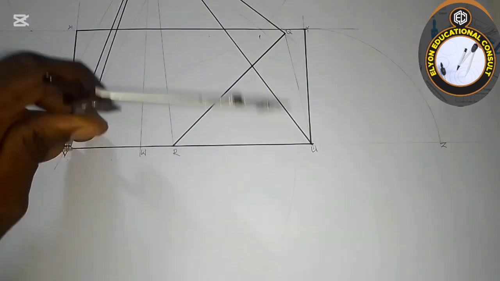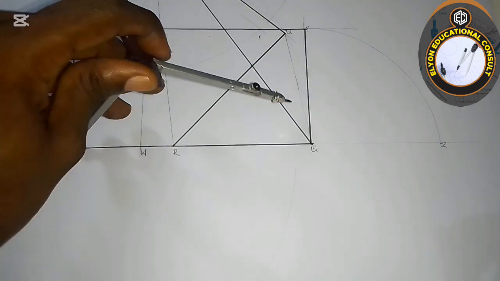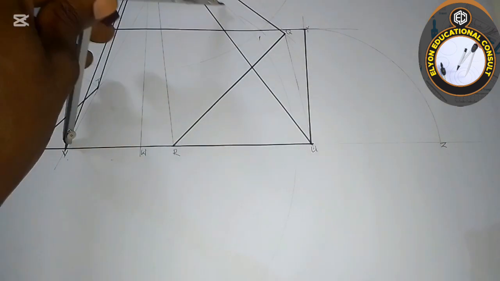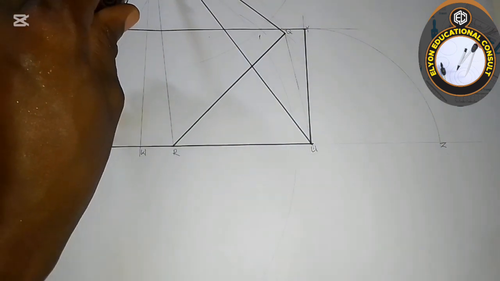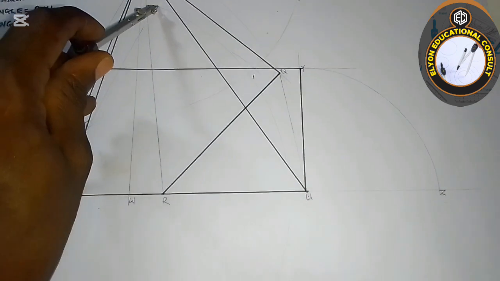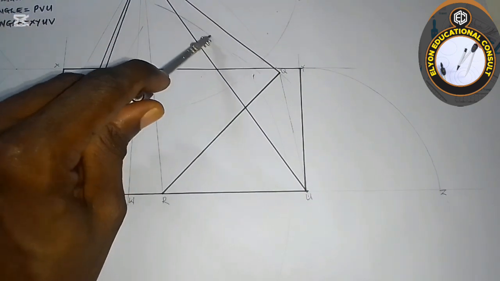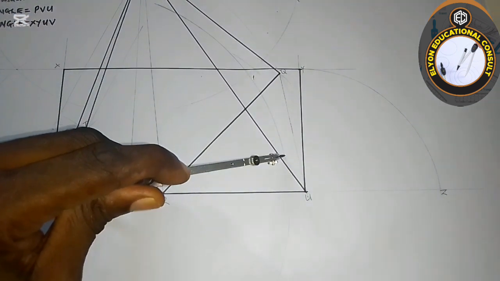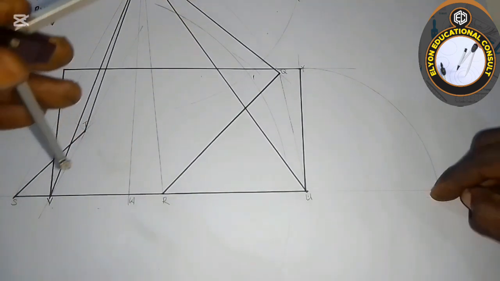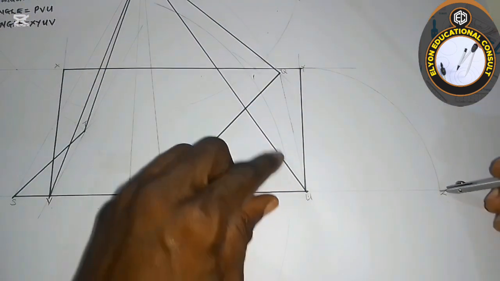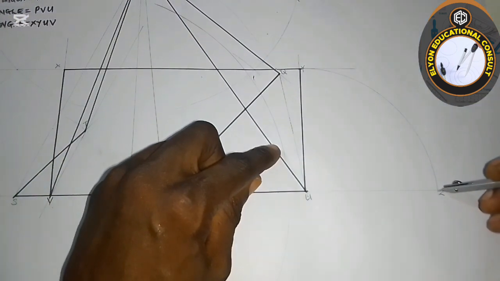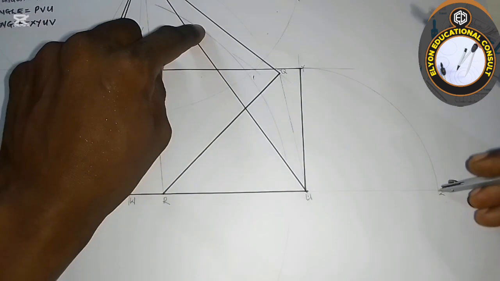Okay, then I will strike an arc for the top as well. Please take note, fix your eyes on that arc, because we are dealing with so many arcs in this construction. Then place on point Z. So my hand is on this arc now.